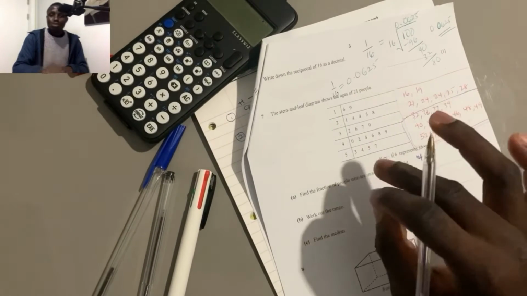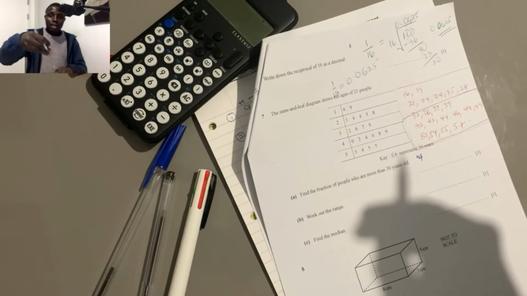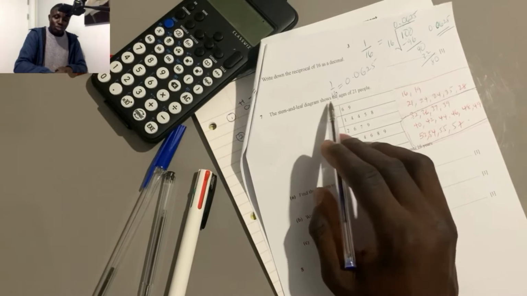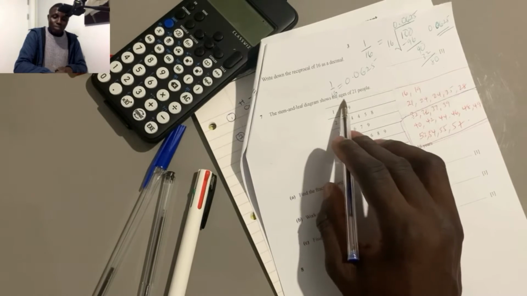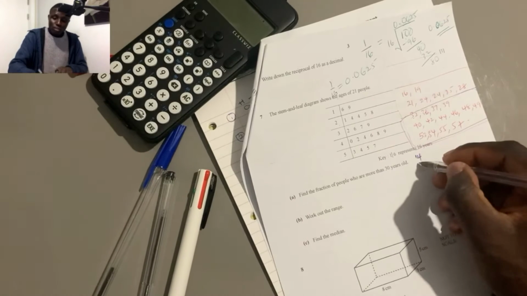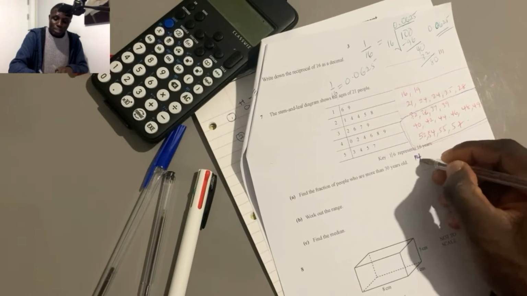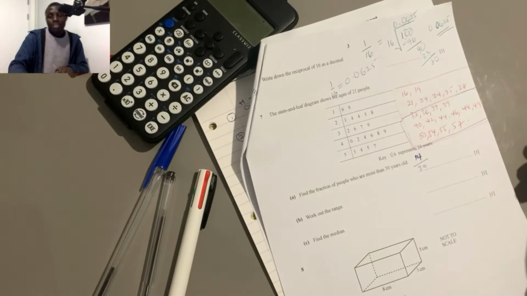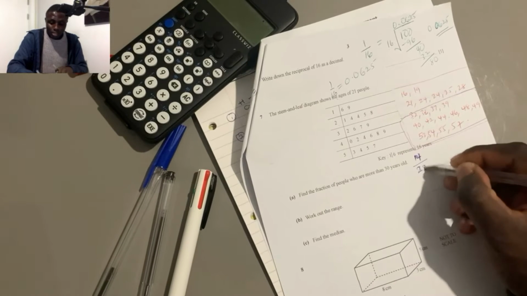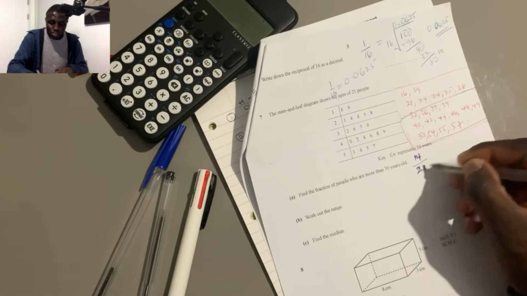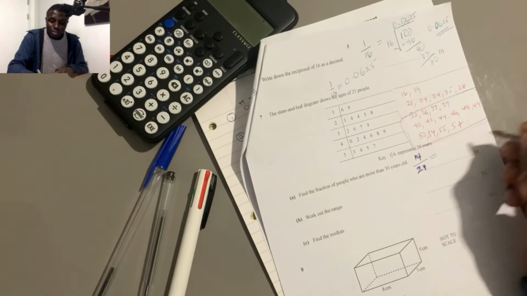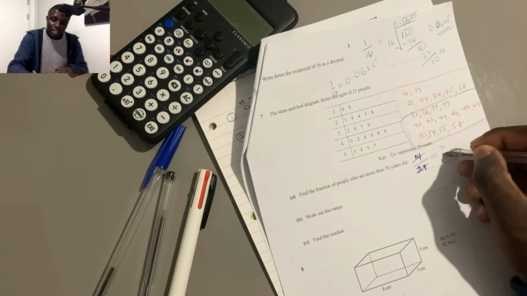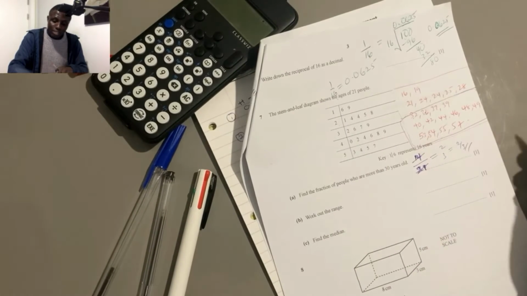And don't forget that the total number of people that we are considering their ages is 21. The stem and leaf diagram shows ages of 21 people. So the total number of people is 21. To find the fraction, it's going to be the number of people that are more than 30 all over the total number, which is 14 over 21. 14 over 21 will give you 2 over 3. So this is the fraction. This is what we are asked to do.